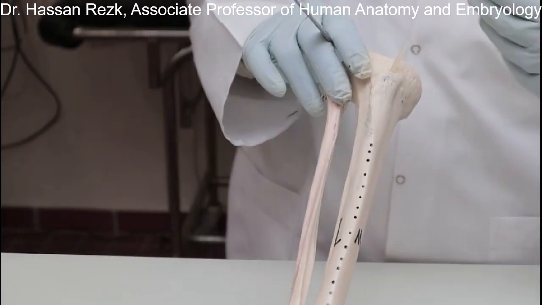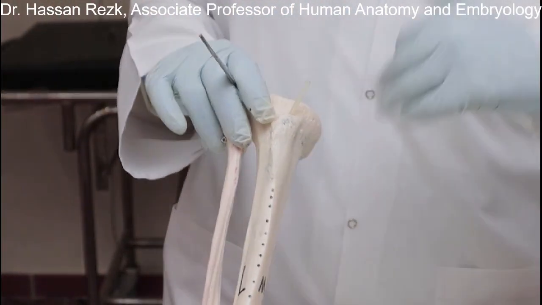The next concept: how can I identify the tibia, right or left?